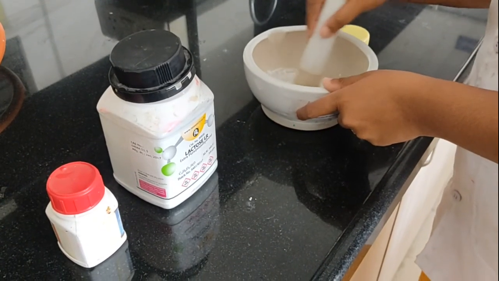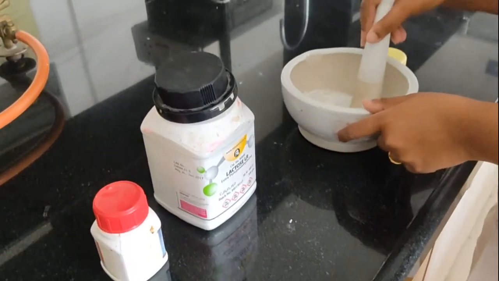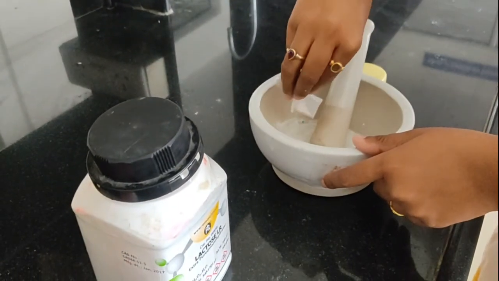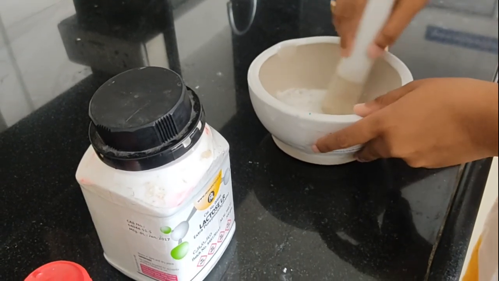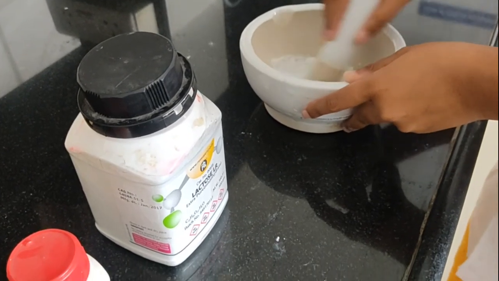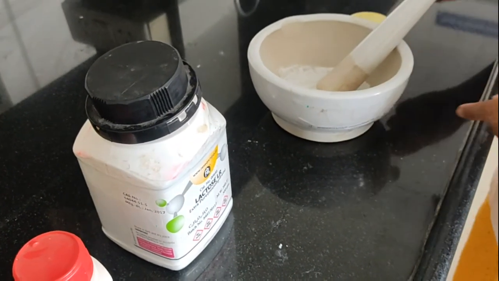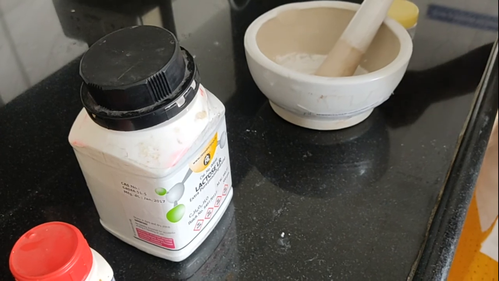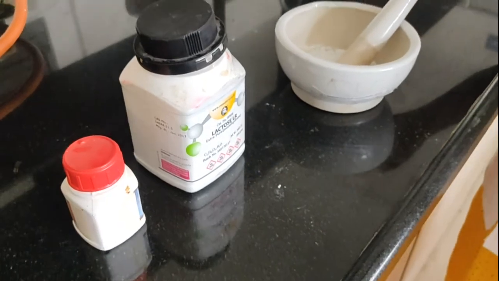Trituration is performed to reduce the particle size and to achieve proper mixing. Again, after trituration, I am going to add the remaining amount of the diluent lactose and again proceed for trituration. After proper mixing of both the powders, now I will transfer this onto the white paper, then wrap each single packet, and after that it should be put into this container, and then we will proceed to the labeling part.